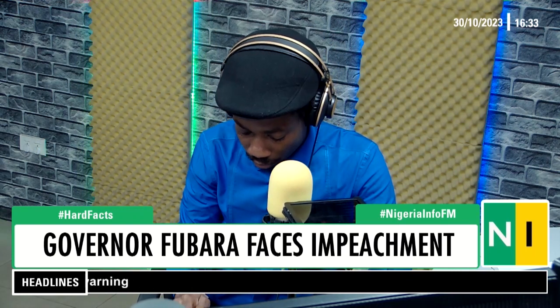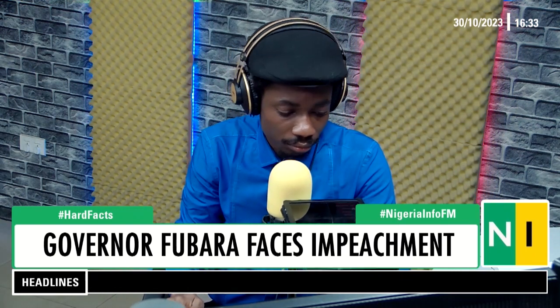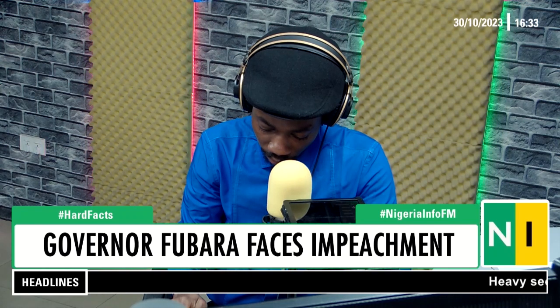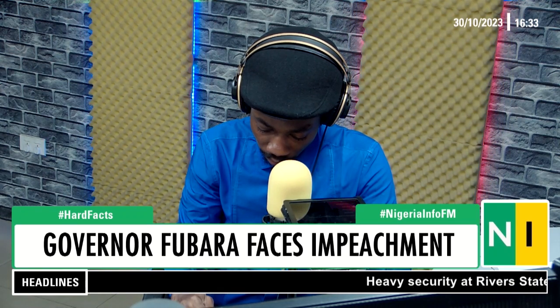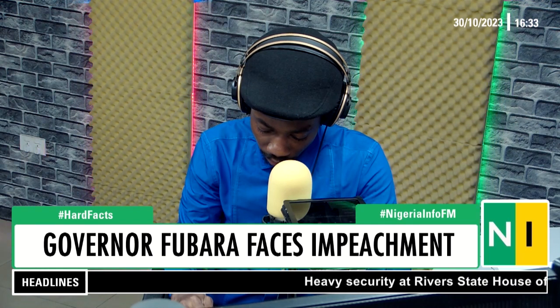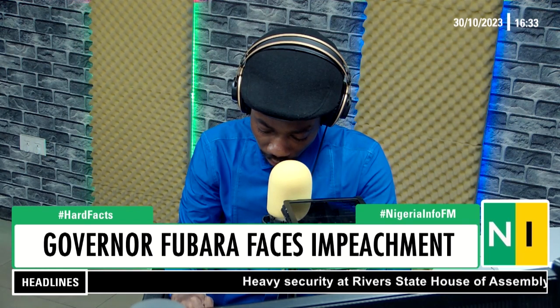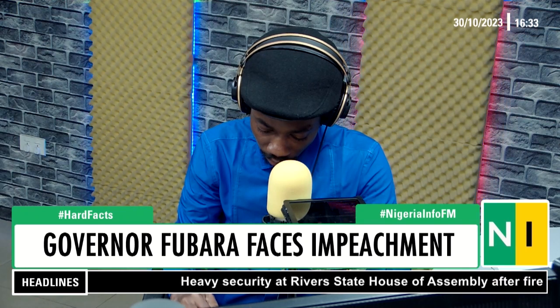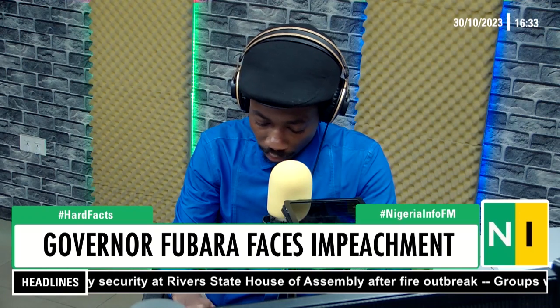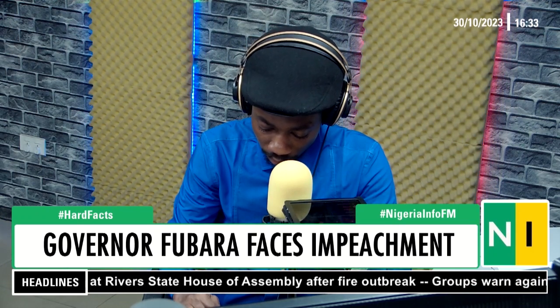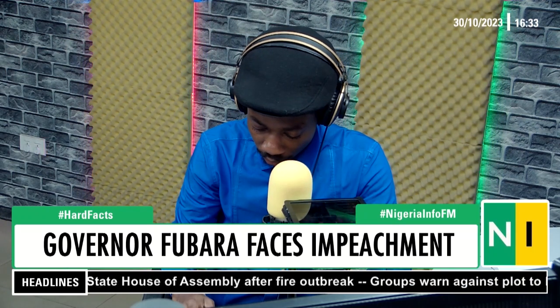Precisely, Section 188 of the Constitution of the Federal Republic of Nigeria provides for the procedure for removal of a governor or deputy governor. Now, that procedure begins with a notice of allegation of gross misconduct against the governor. And that notice must be in writing. It must be signed by at least 1/3 of the members of that House of Assembly.